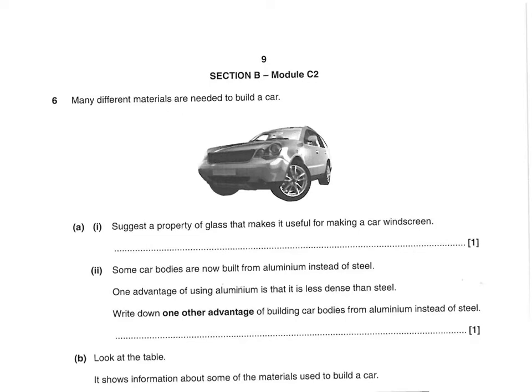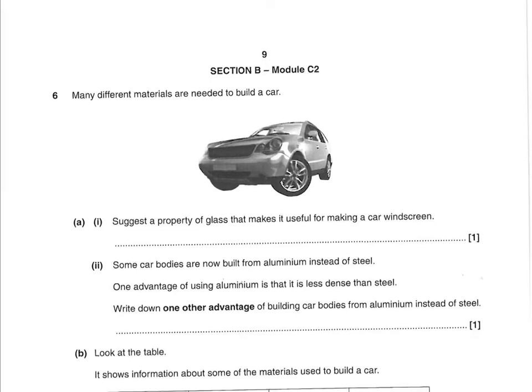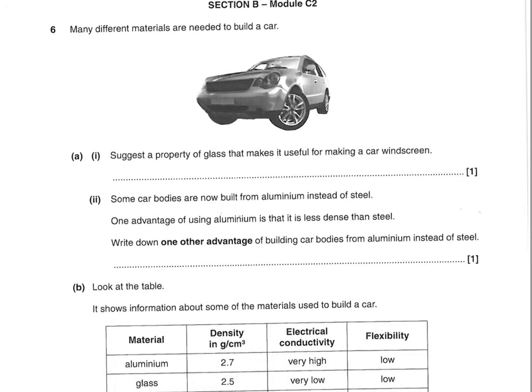So, chemistry section. Many different materials are needed to build a car. Suggest a property of glass that makes it useful for building a car windscreen. So, saying it's see-through or transparent will get you a mark here. But there's also other marks you get. You could say it doesn't dissolve or it's waterproof. You could say it doesn't rot or biodegrade. But you can't say it's shatterproof or strong because they do shatter if you crash.